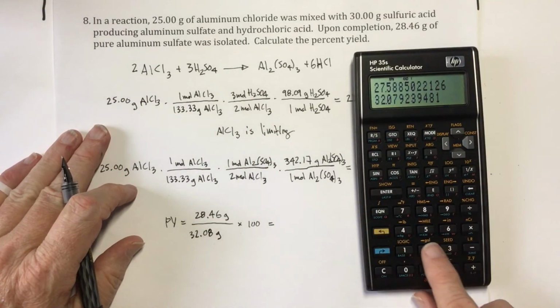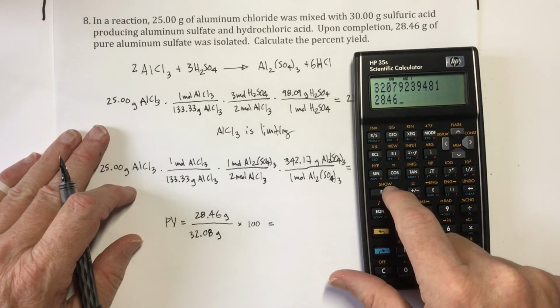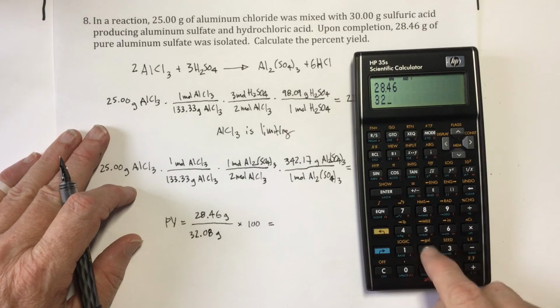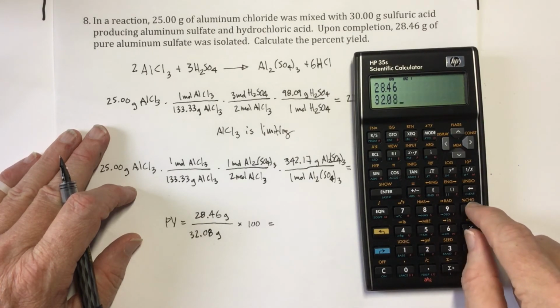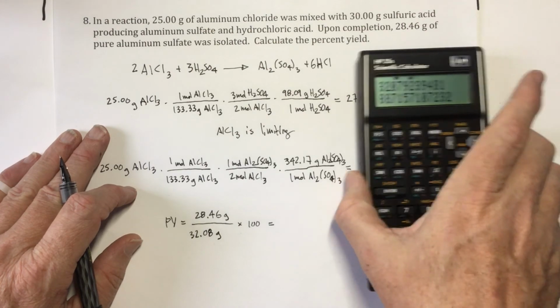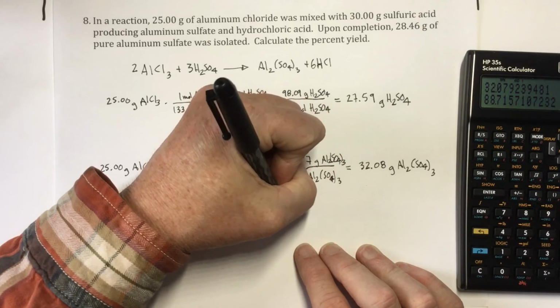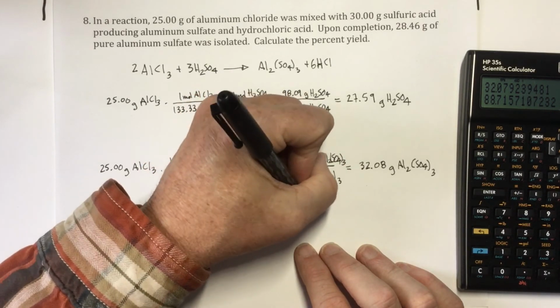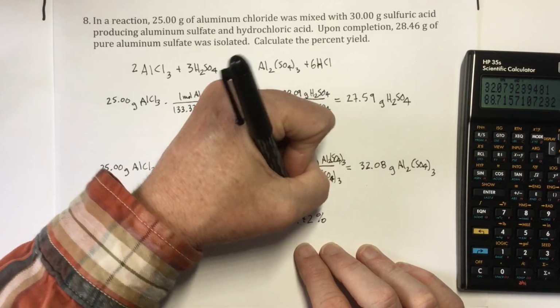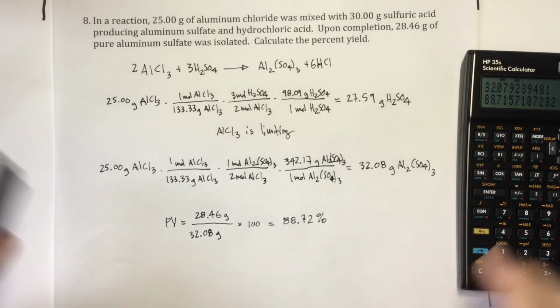So 28.46, enter, divide 32.08, times 100, that is 88.72, which is a pretty good yield, 88.72. Yeah, not too bad. Not too bad.